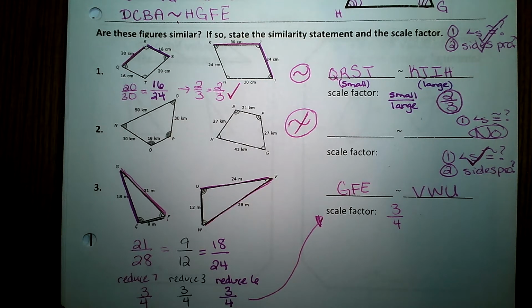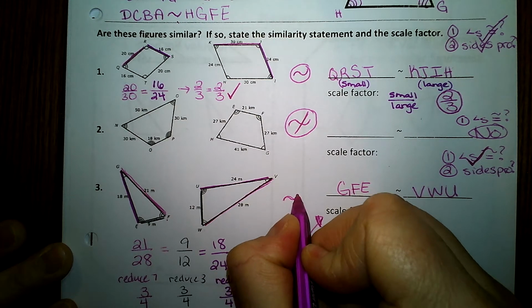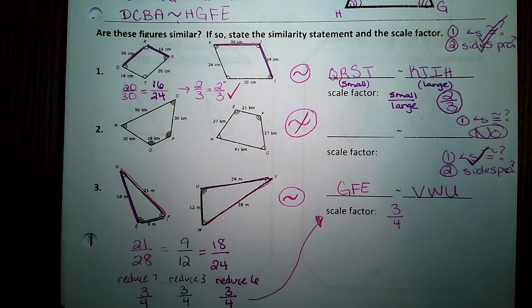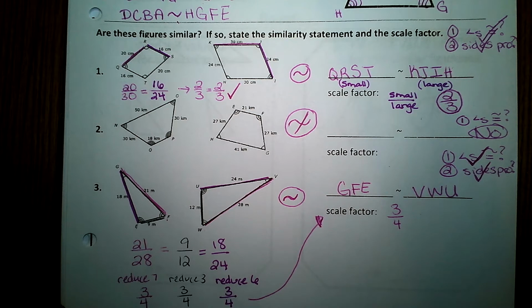Okay, so there's 3 examples there of how to decide if figures are similar. Okay, the 2 things to check are: are the angles congruent? And number 2, are the sides proportional? That is the definition of similarity. All right, flip your page with me and let's check out what's happening on the back.